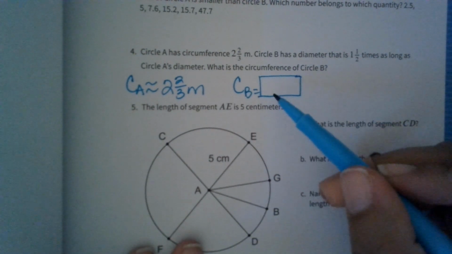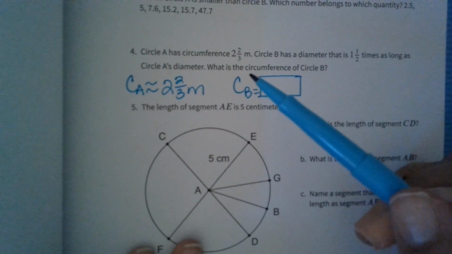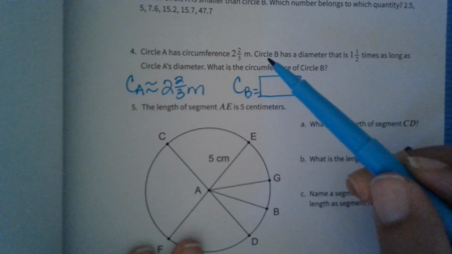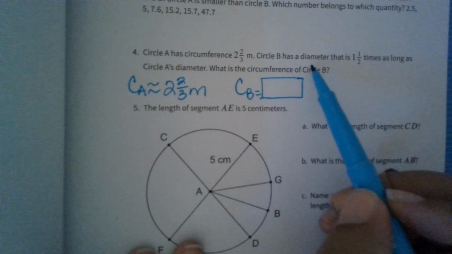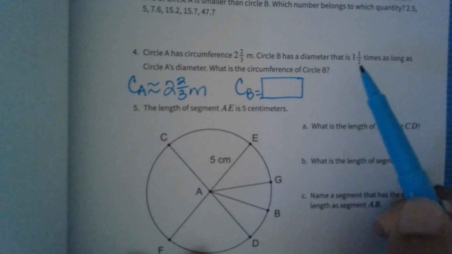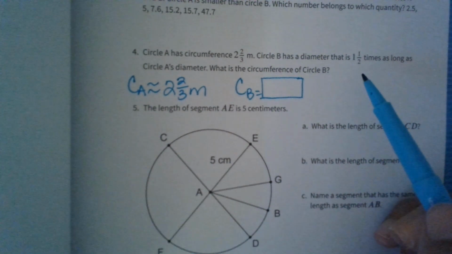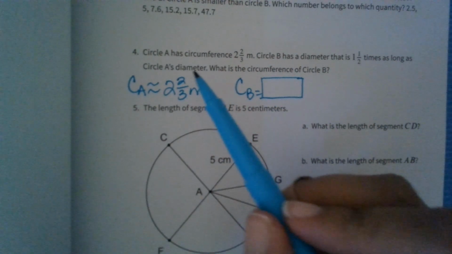Well, in order to do that, you need to know the diameter of circle B and compare it to the diameter of circle A. Well, circle B has a diameter that is 1.5 times as long as circle A's diameter.